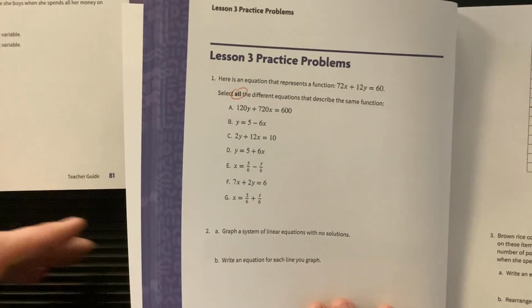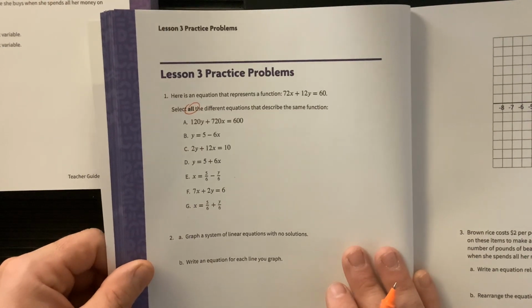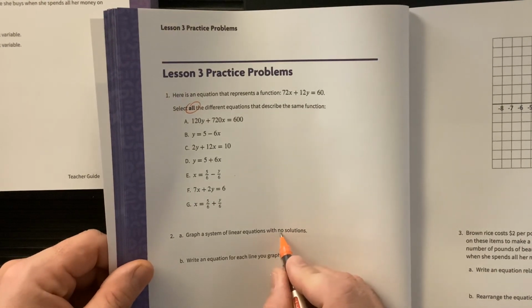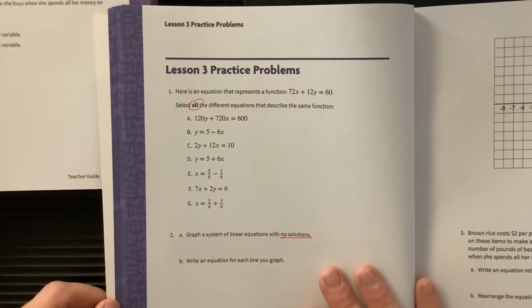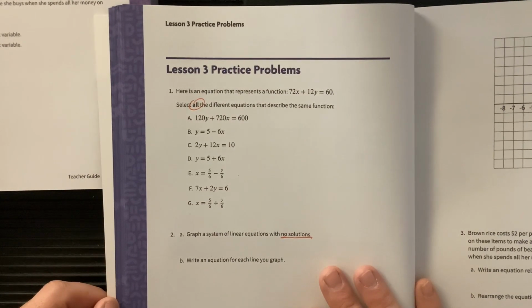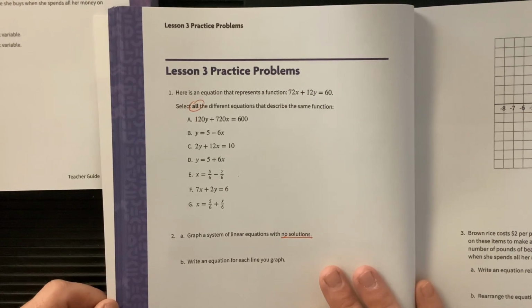Question number 2, draw a graph and write the equations of lines with no solution. Do you remember what it means to have no solution? They will be parallel lines. So you're going to draw 2 parallel lines, and then you're going to write the equations of the 2 parallel lines. And there's a spot for you to graph them on top of page 29.